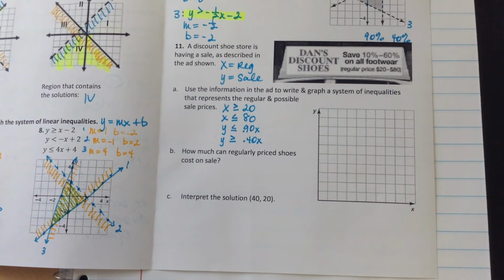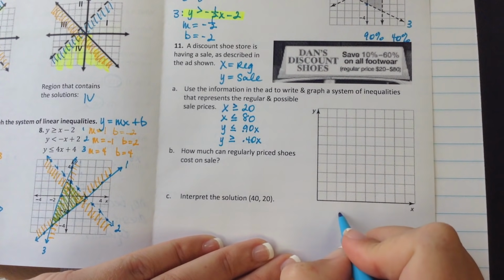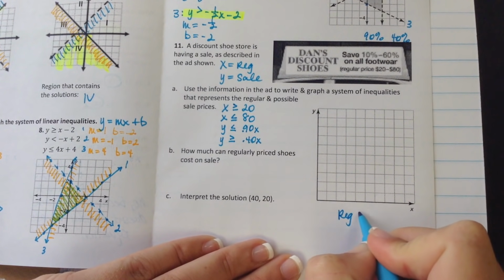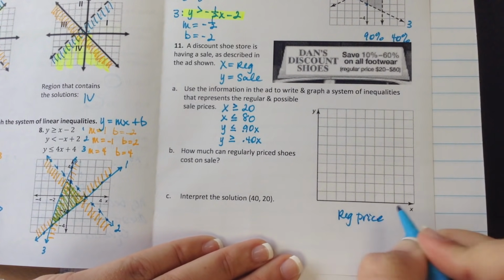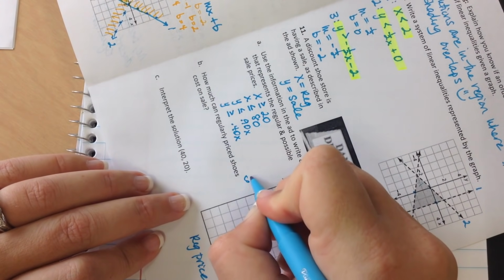The next question says, how much can regularly priced shoes cost on sale? Well, we're going to need to graph this to figure this out. So here's our X. X's are going to be your regular prices. Y's are going to be your sales.